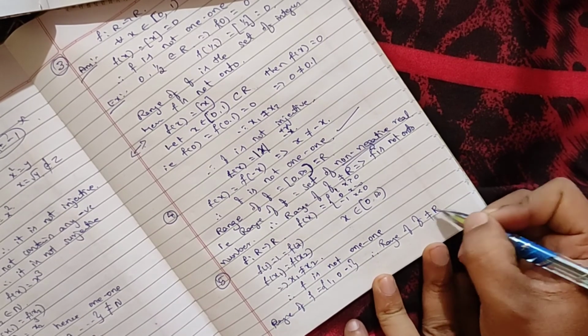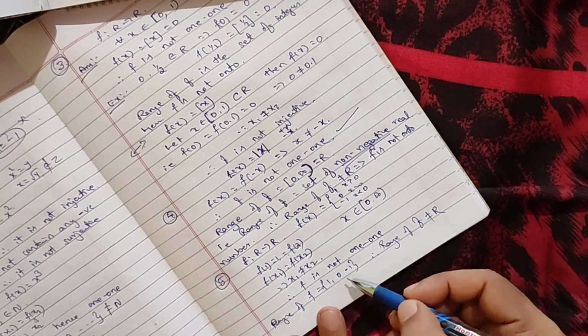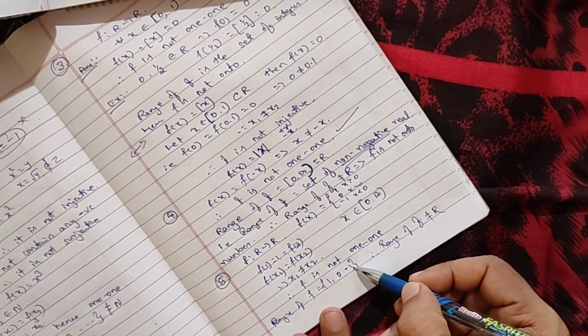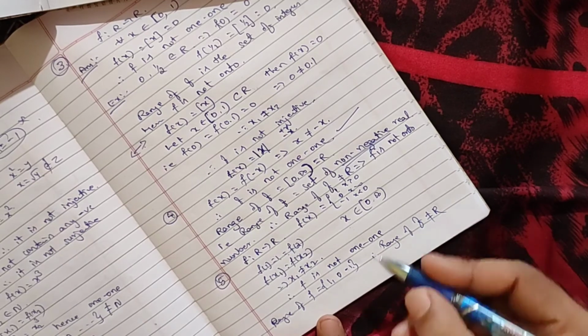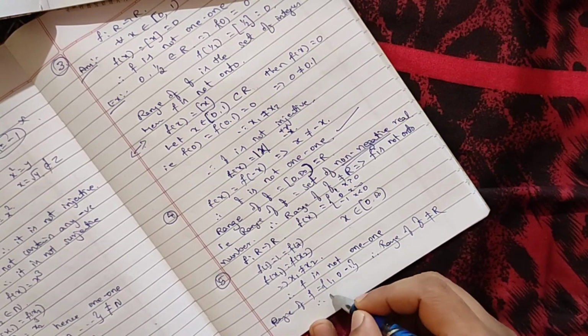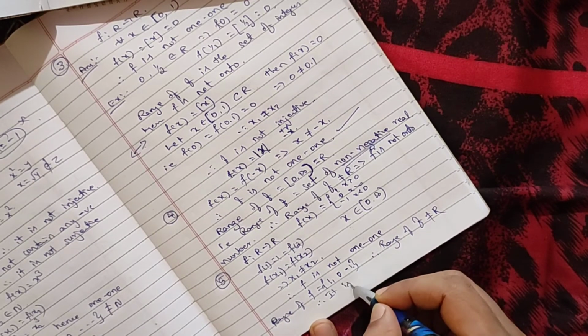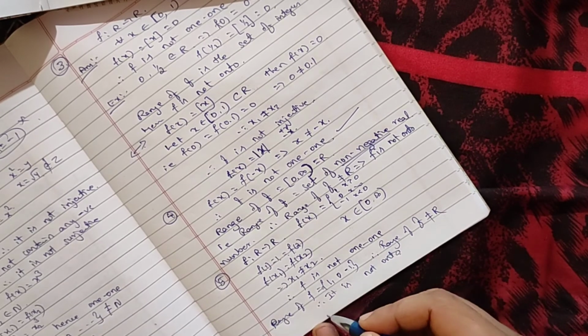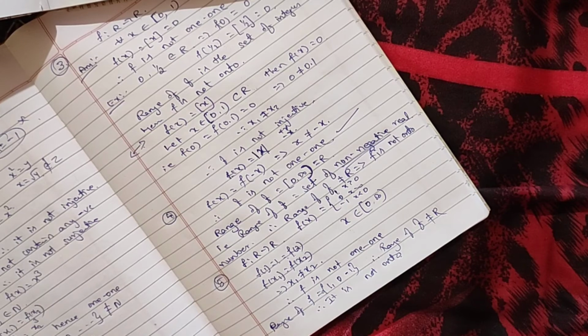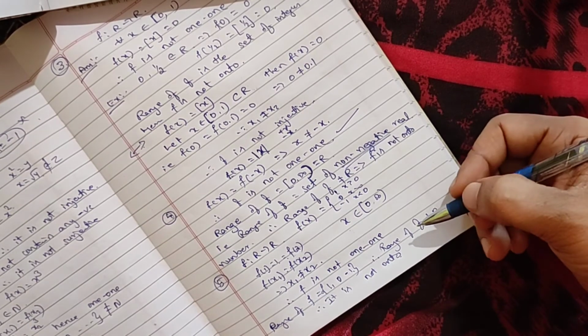It is not equal to R, right? So the range is only 1, 0 and minus 1. All the real numbers are not there. Therefore it is not onto. Okay, clear? So what can we say now? Therefore it is neither one-one nor onto.